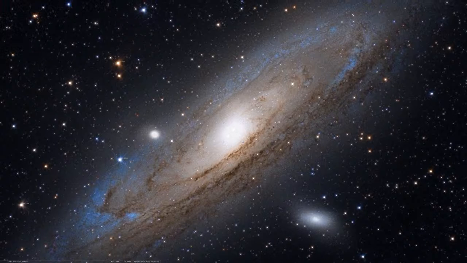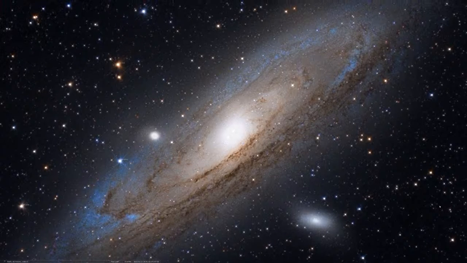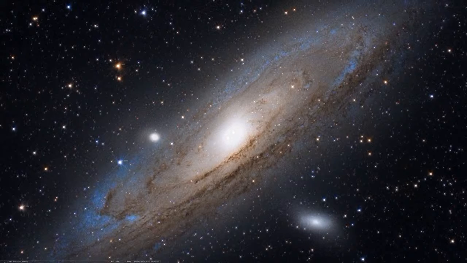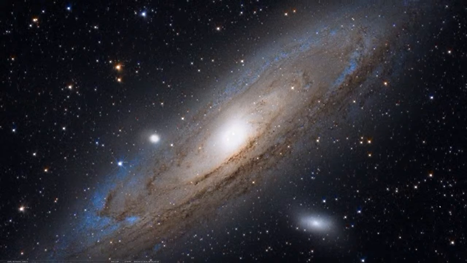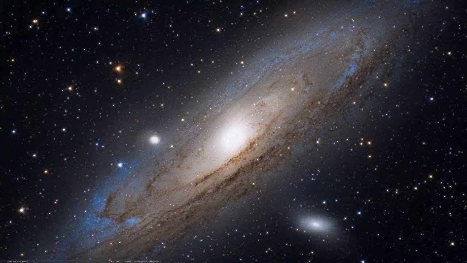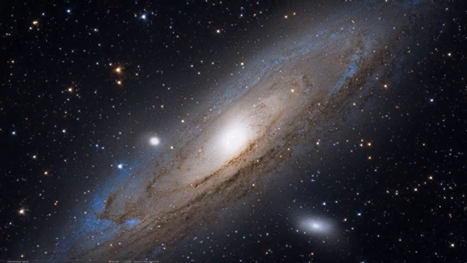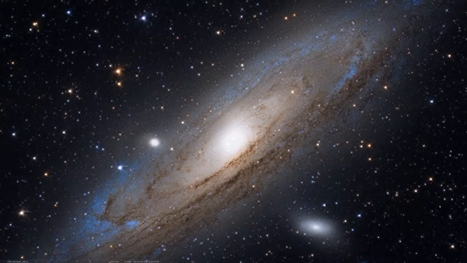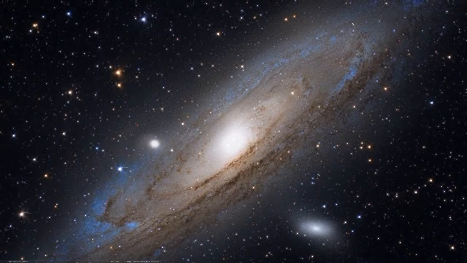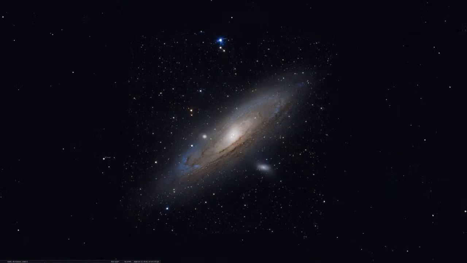This is the fate of our Milky Way, to one day kiss this other beautiful spiral and dance for a very, very long time. Millions of stars, millions of planets. There's only one of you. Made of stardust.